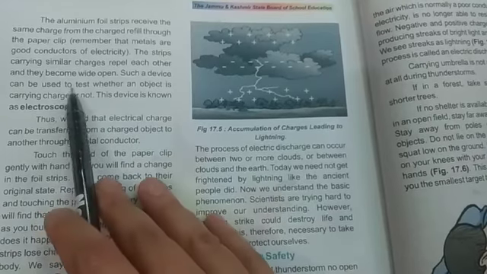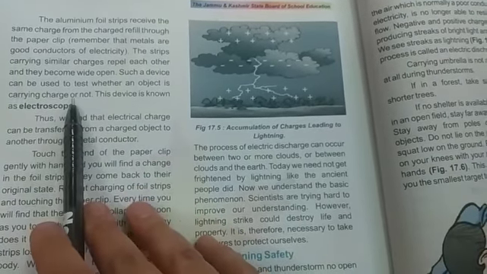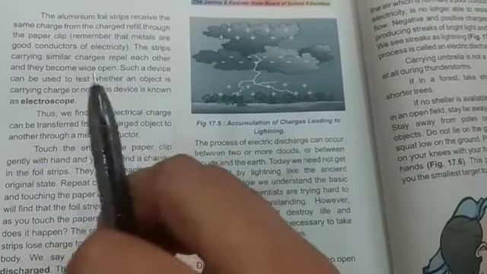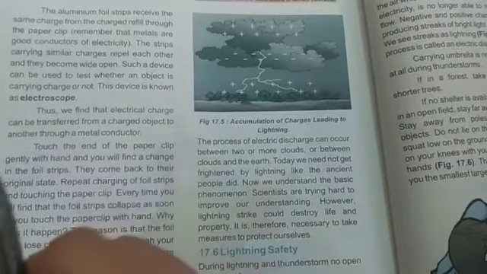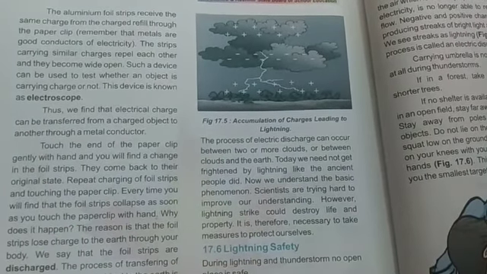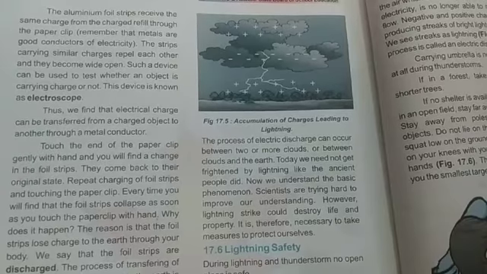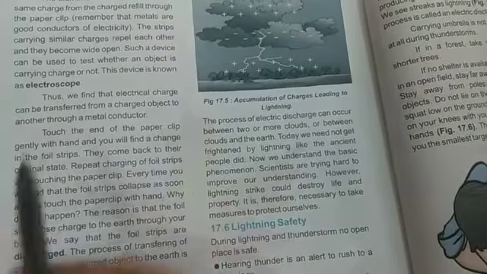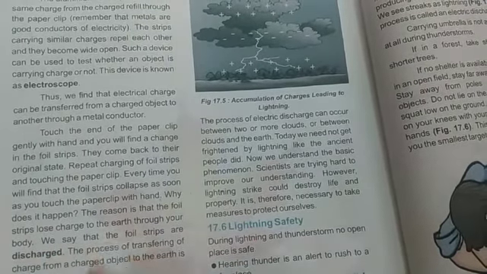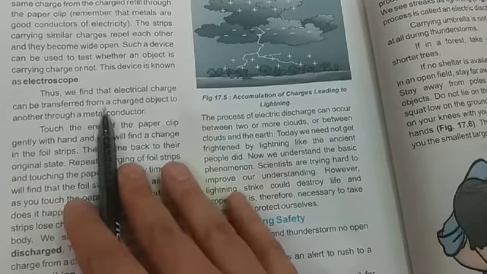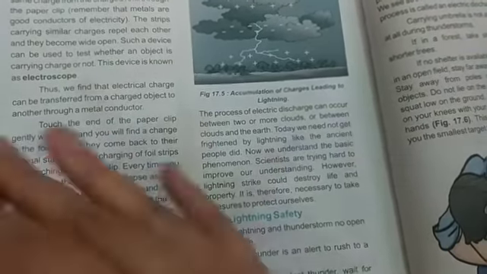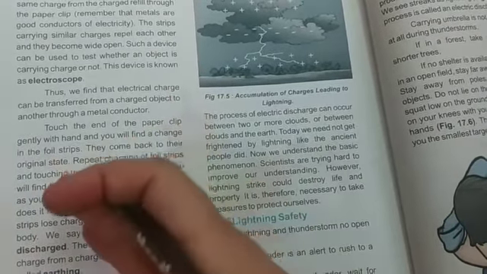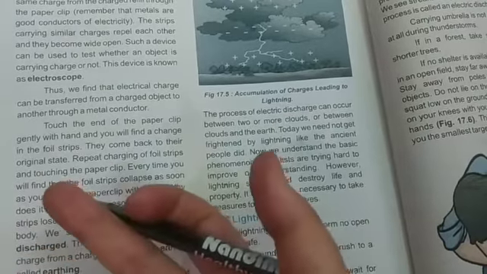So such a device can be used to detect whether an object is carrying a charge or not. So we can use such a device to check whether there is charge present or not, and such a device is known as an electroscope. So electroscope is a device which can be used to check whether the object is having a charge or not. Thus we find that electric charge can be transferred, because we saw it, right? The charge that was present there was transferred from the charged object to another object through a metal conductor. There should be a conductor in between. If there is an insulator, the charge will not transfer at all, because an insulator doesn't allow the flow of charge.